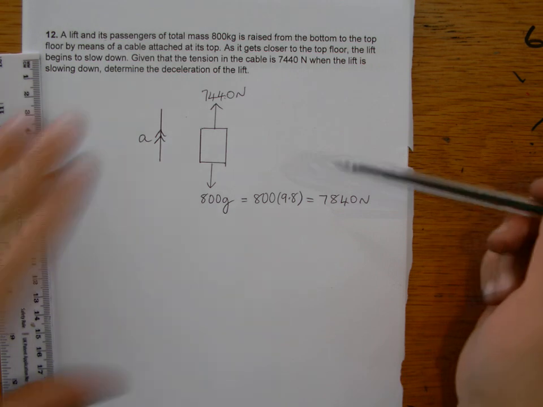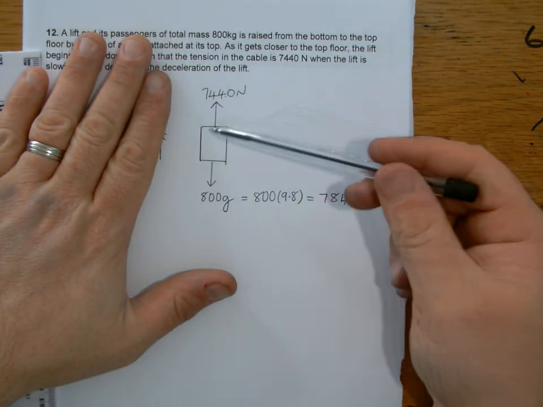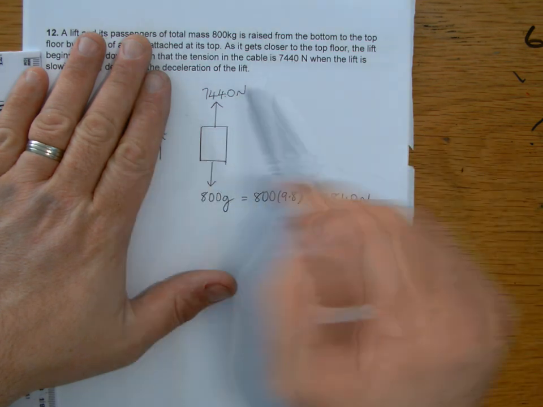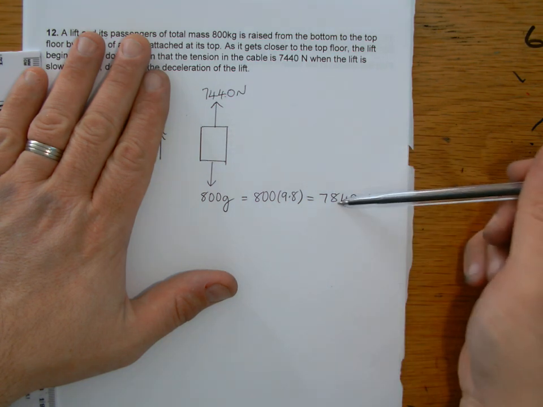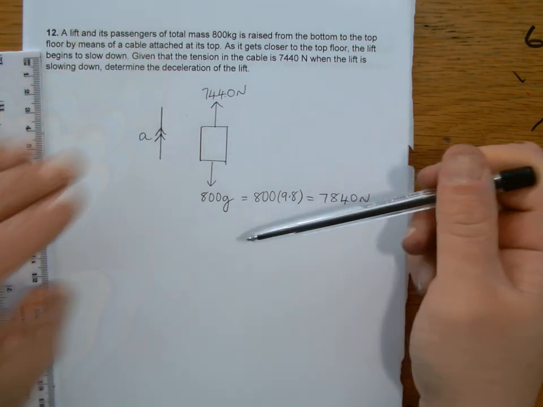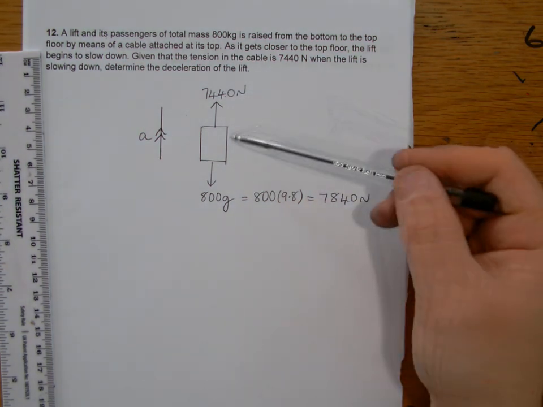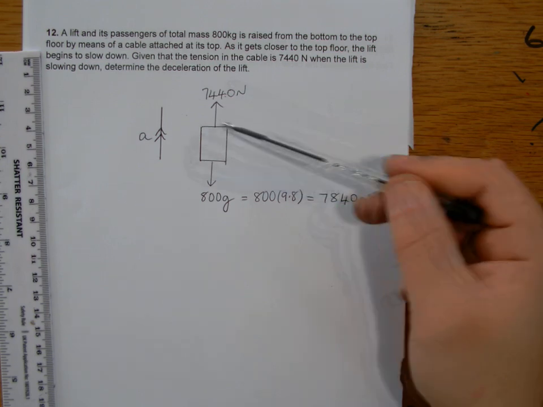If you looked at this without reading the context above, you'd perhaps think the lift is going down, because that's a greater force, so it's moving downwards. But that isn't always the case. We've got to see the context: it is rising, but it is slowing down.